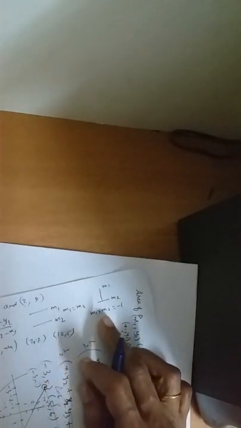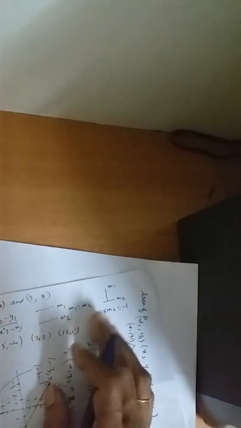When the 2 lines are perpendicular, the product of their slopes will be minus 1. When the 2 lines are parallel, their slopes will be equal. So these are the types you have in this topic.